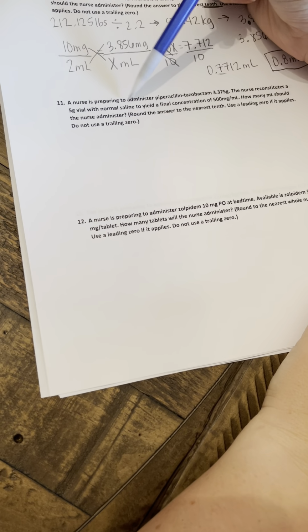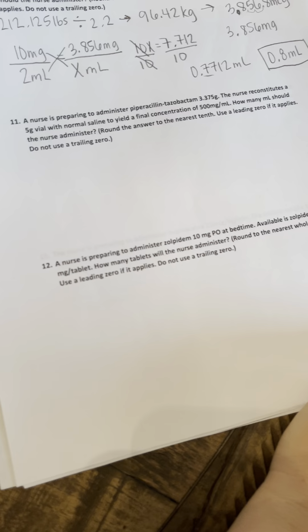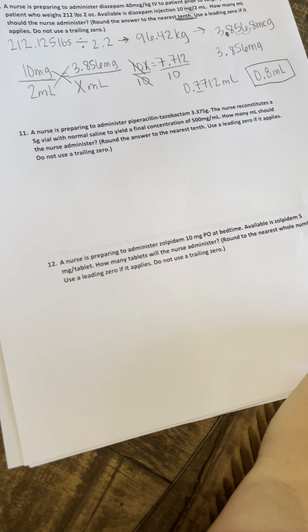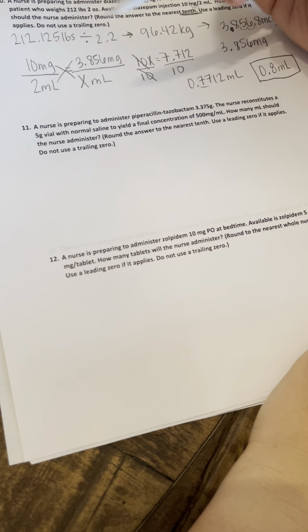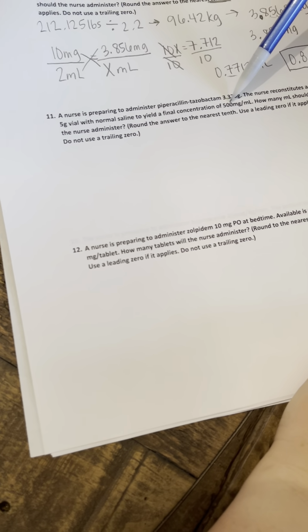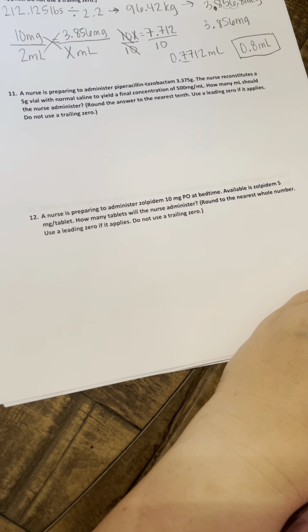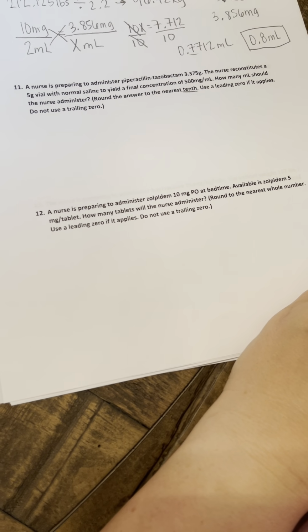A nurse is preparing to administer piperacillin tazobactam 3.375 grams. The nurse reconstitutes a 5-gram vial with normal saline to yield a final concentration of 500 milligrams per ml. How many mLs should the nurse administer? And we're going to round to the nearest tenth.